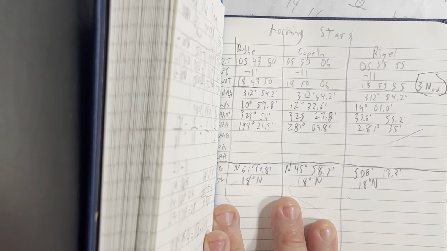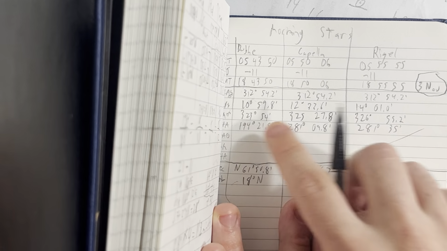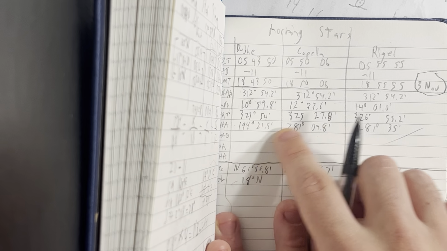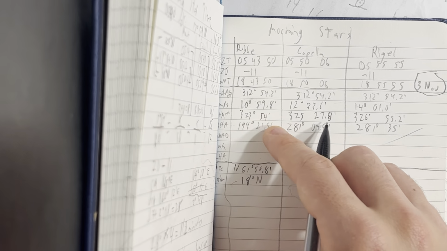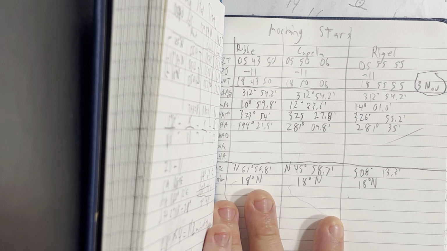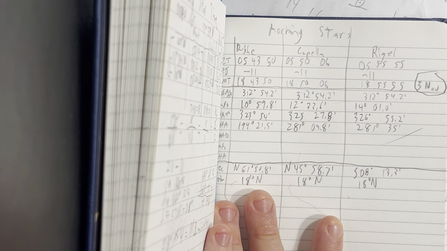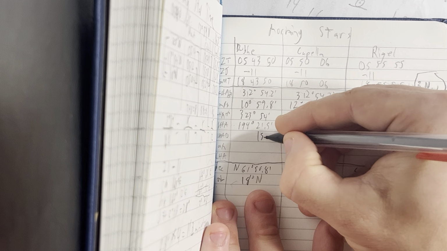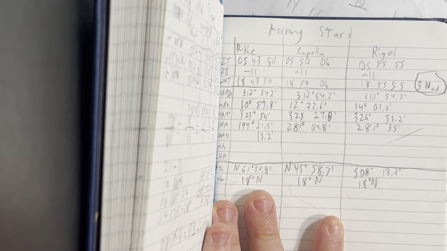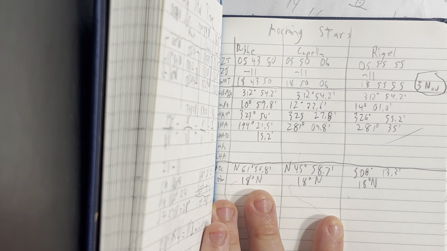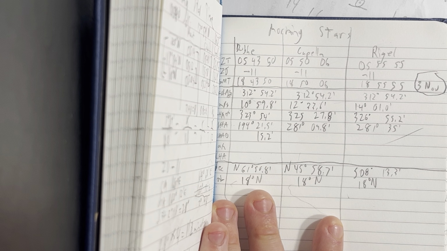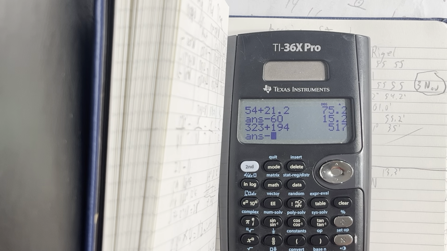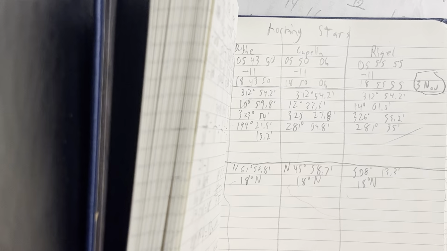Good. You can see, obviously, these GHAs are increasing because these happen later in the day by a matter of 10 minutes. Now we can add all of their SHAs to their respective GHAs. 54 plus 21.5 minus 60 is going to be 15.2 minutes. And then 323 plus 194 gets us 517, which is obviously too much. We have to subtract 360 from that, which gets us 157.